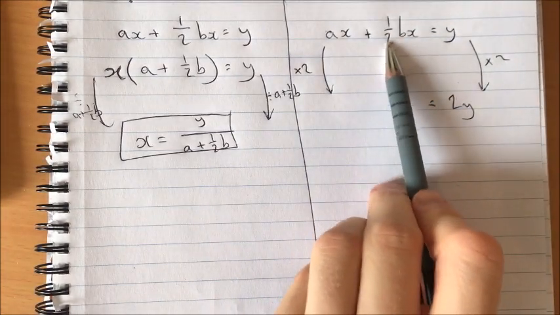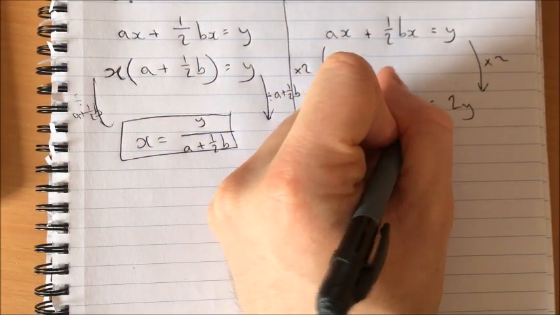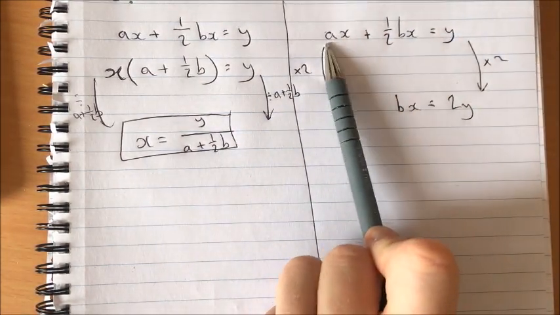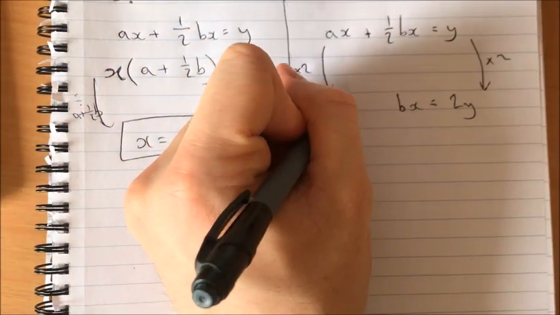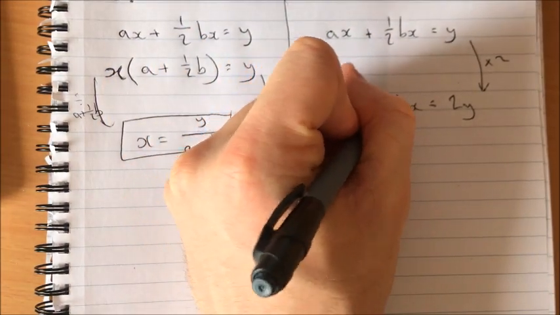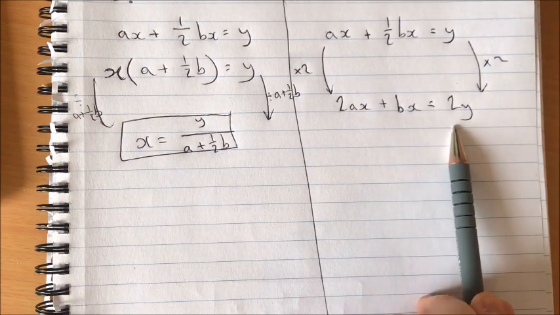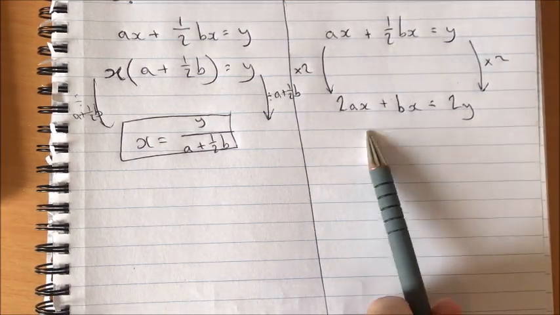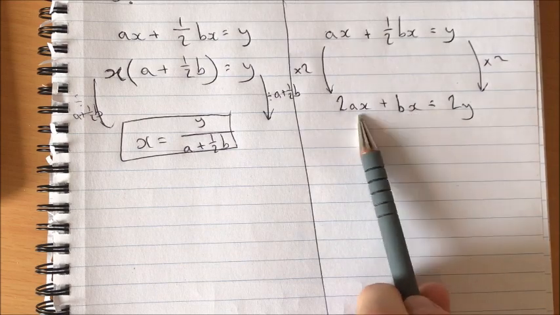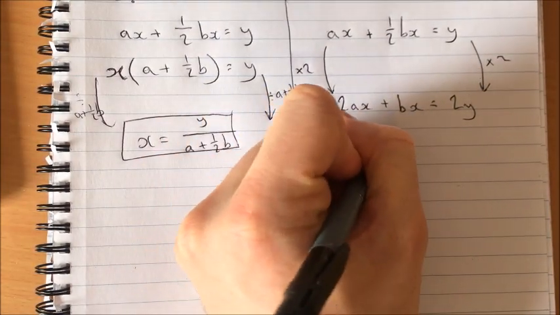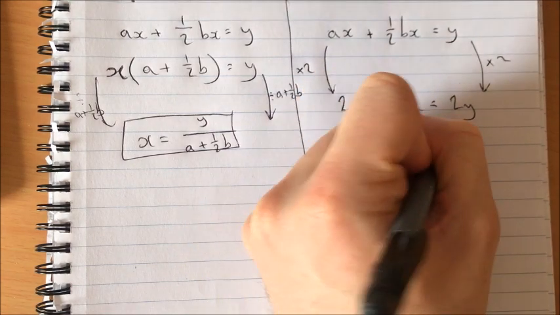We've got rid of that half, so this just becomes bx. But be careful, we need to multiply every term by 2. So this ax would become 2ax as well. So 2ax plus bx equals 2y. At this stage, you might want to factorise. So take out a common factor of x. That tells me I've got x lots of (2a + b) equals 2y.